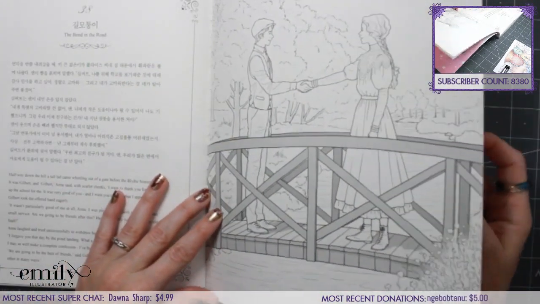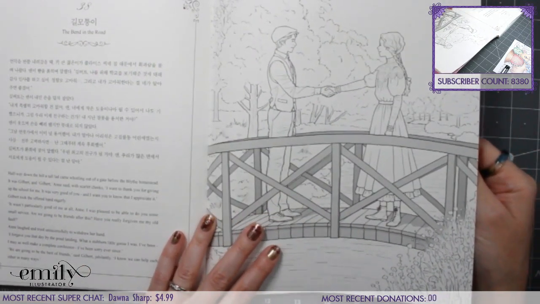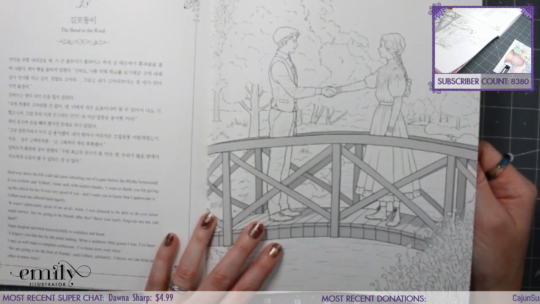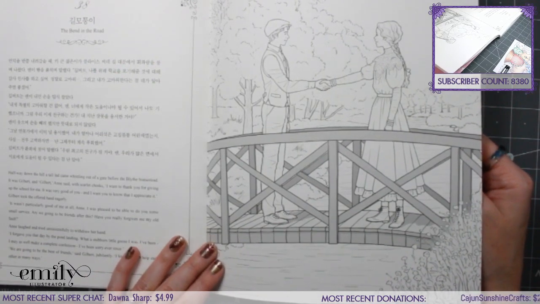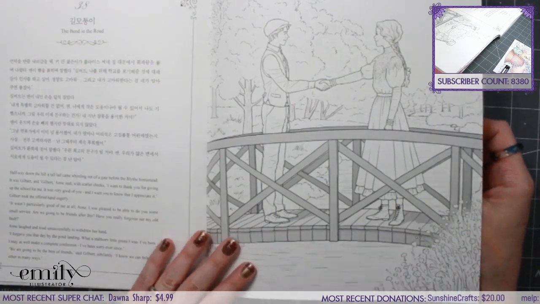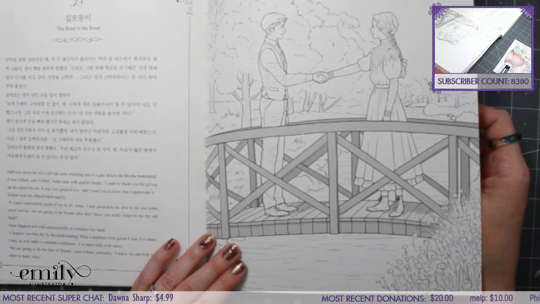Bend in the Road. Anne and Gilbert. Says halfway down the hill, a tall lad came whistling out of the gate before the Blythe homestead. It was Gilbert. And Gilbert, Anne said with scarlet cheeks, I want to thank you for giving up the school for me. It was very good of you. And I want you to know that I appreciate it. Gilbert took the offered hand eagerly. It wasn't particularly good of me at all, Anne. I was pleased to be able to do you some small service.